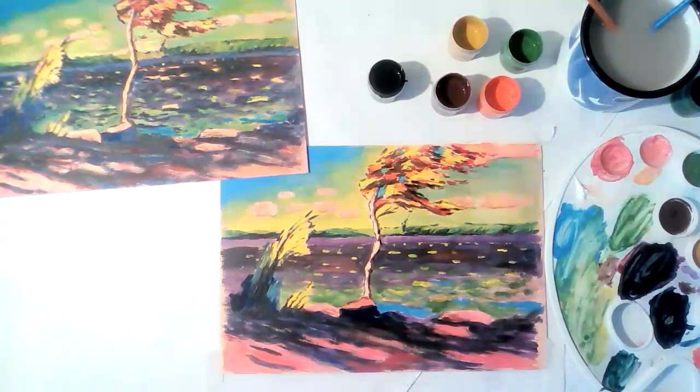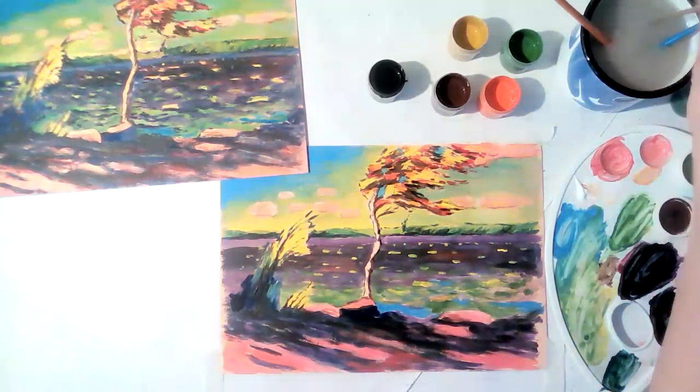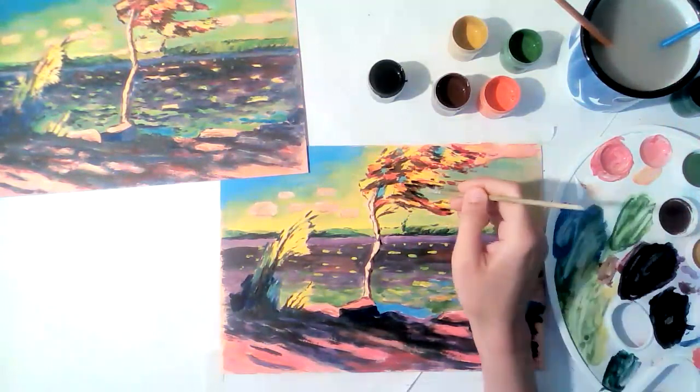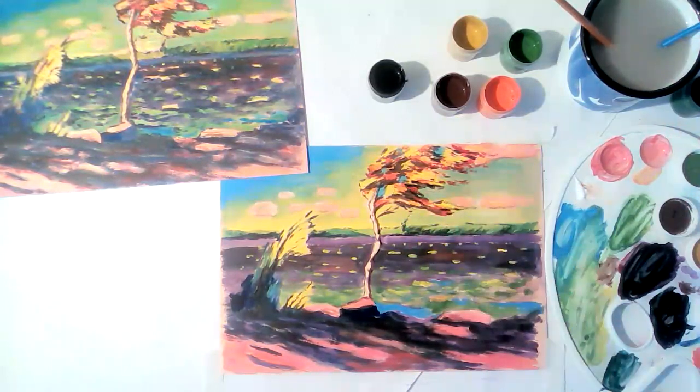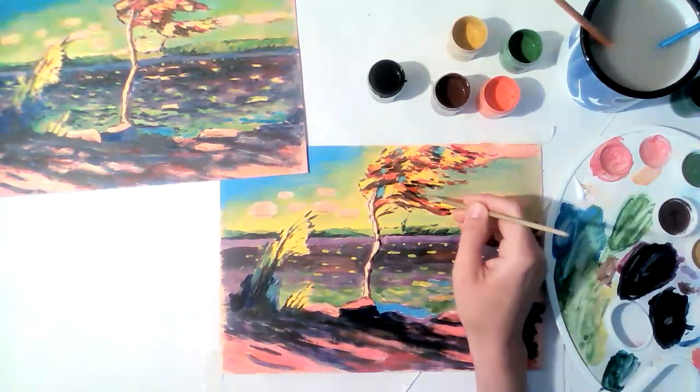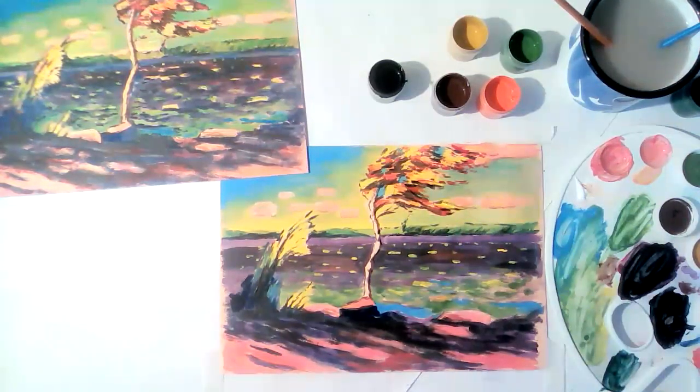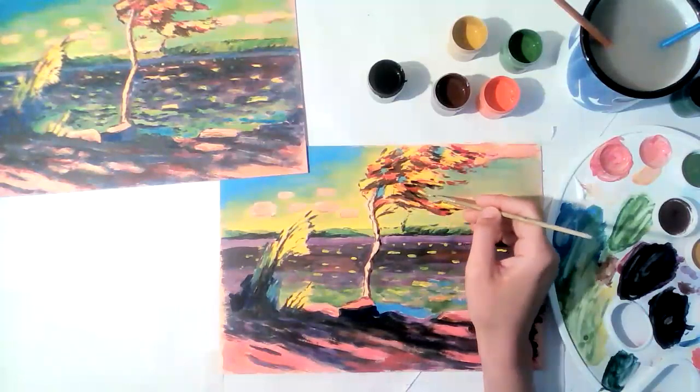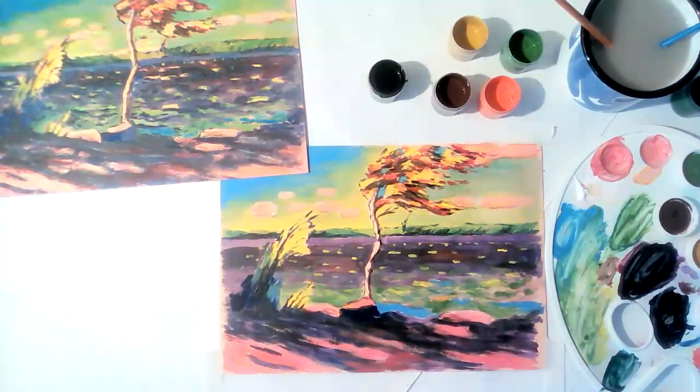Yeah, and of course also this painting is the one that really requires you to look at it a lot from far away. This one you should constantly check to see how it looks all together.